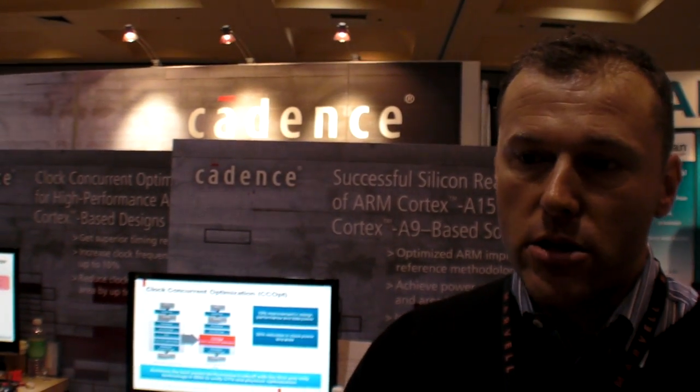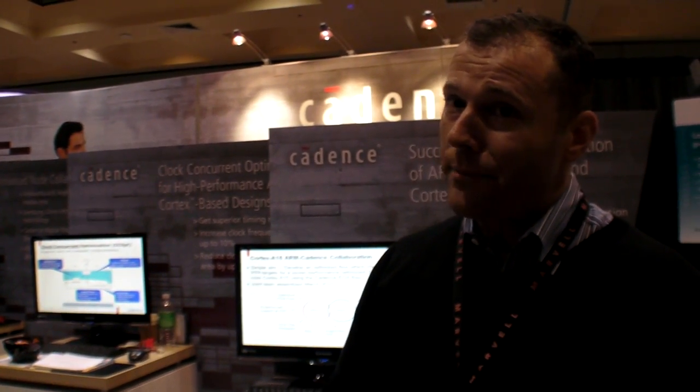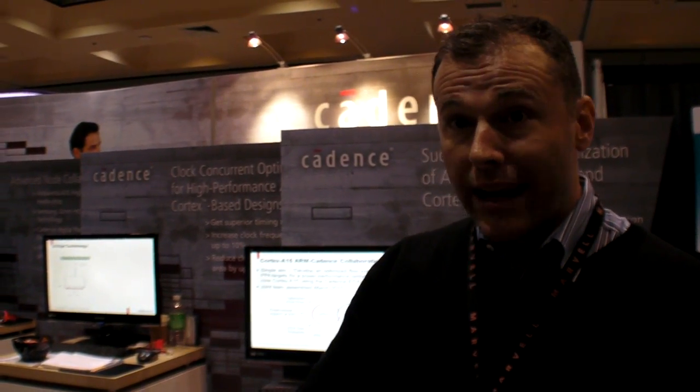20 nanometer is the next generation that people are starting to move to. So when you look at the opportunities for 20, it's all about performance, area, and power. And we've tuned our Cadence flow to work with ARM and with a foundry. So we have the world's leading foundry, the world's leading IP provider, and the market-leading, world-leading software provider all joined at the hip to make sure that the 20 nanometer high performance ARM Cortex-A15 is running at the best performance, power, and area possible.